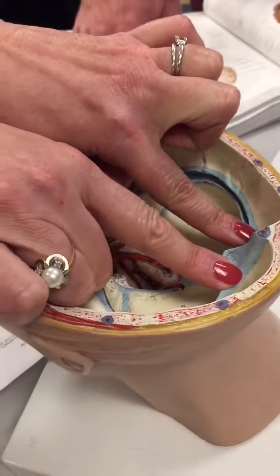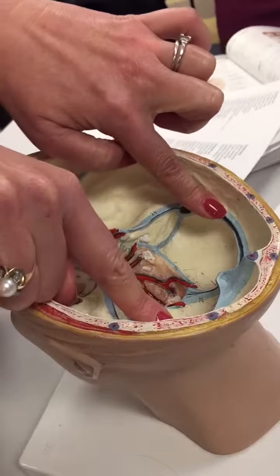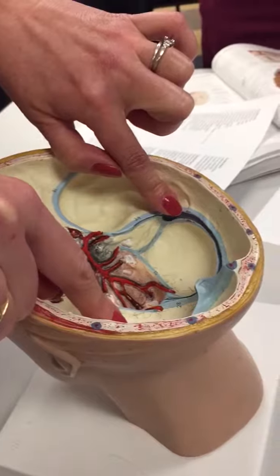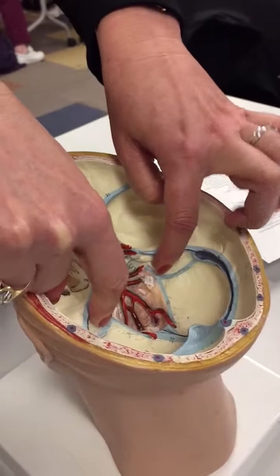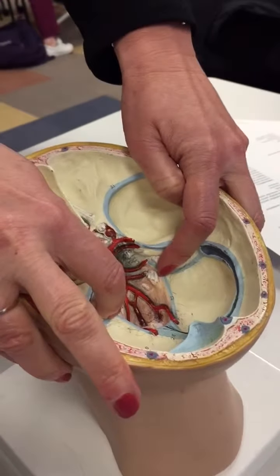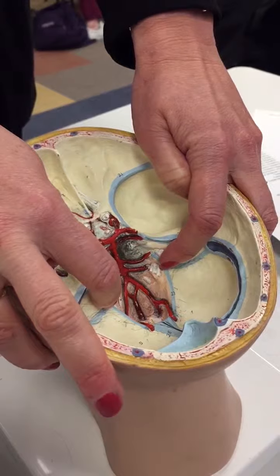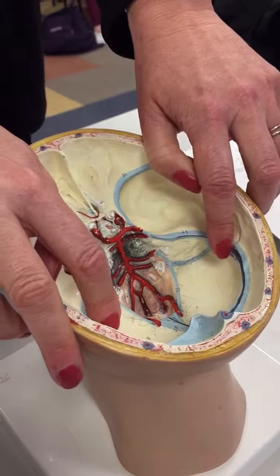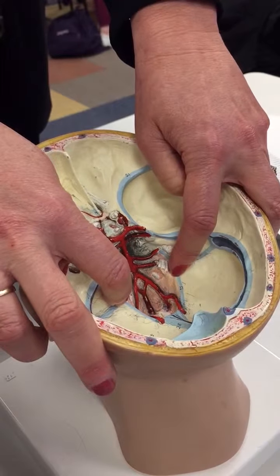Laterally or transversely coming out of the confluence are the transverse sinuses. And then once the transverse sinus turns south and becomes S-shaped, it is the sigmoid sinus. And then it exits through the jugular foramen as the internal jugular vein. So it's transverse, transverse, transverse, then sigmoid, jugular, internal jugular.